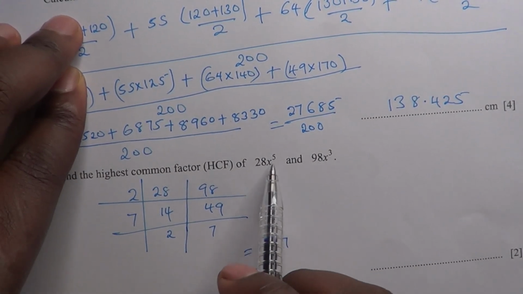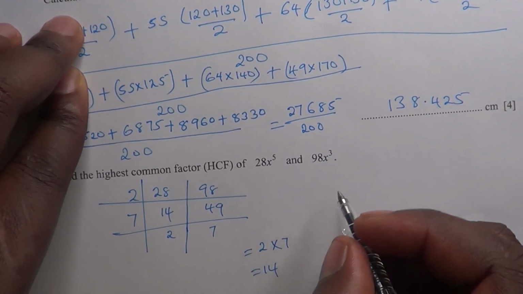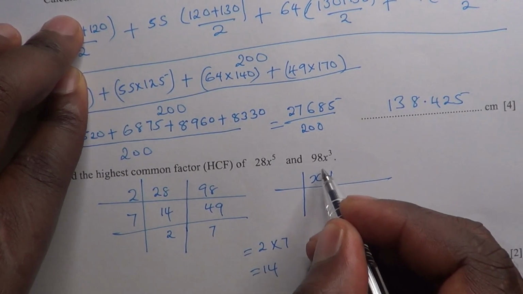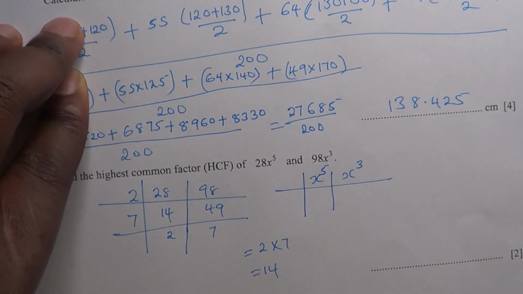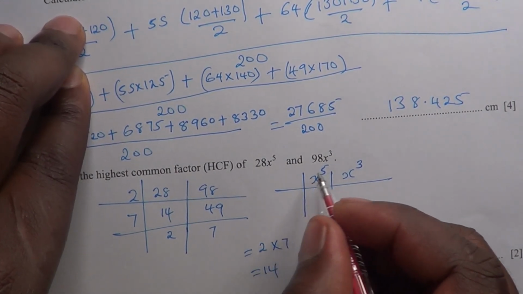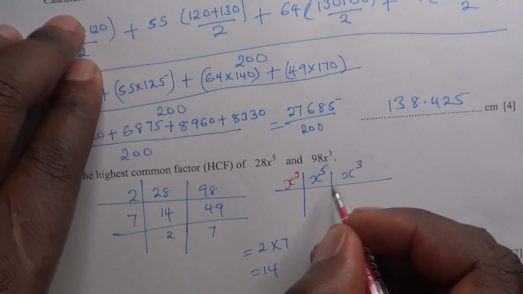Now the next thing, it is x power 5 and x power 3. So the best thing to do here is x power 5 and x power 3. I need to show you something. You pick the smallest power. The smallest power of x here is x power 3. X power 3 goes to x power 5.